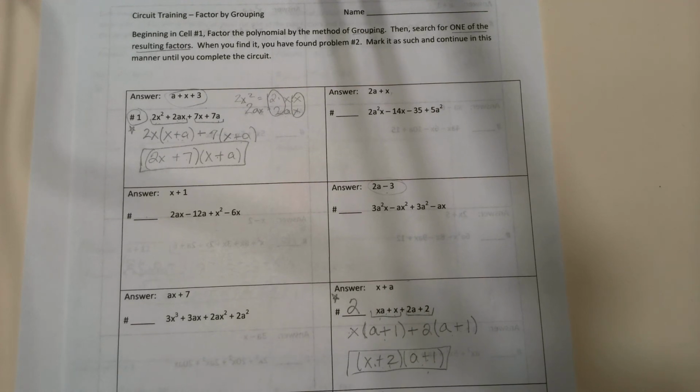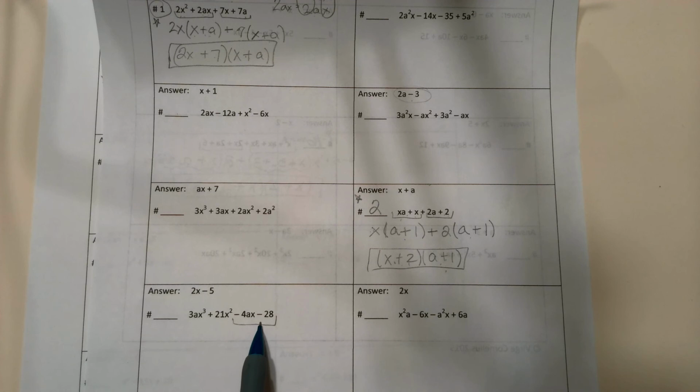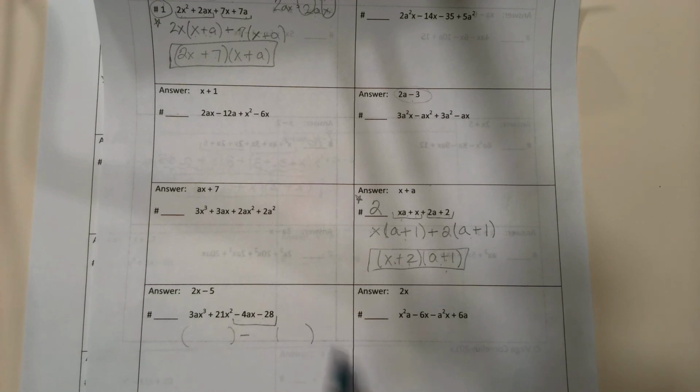Just as a reminder, when you see something like this down here in the bottom of this column, if these are both negative, remember you want to take a negative out. So this will end up being parentheses minus some number times your parentheses. That way you'll make sure that these match.